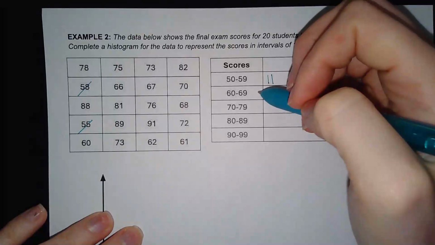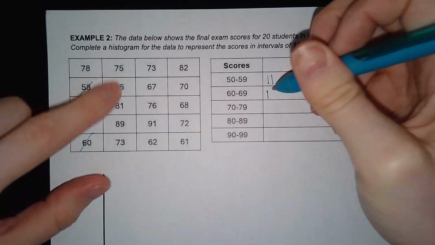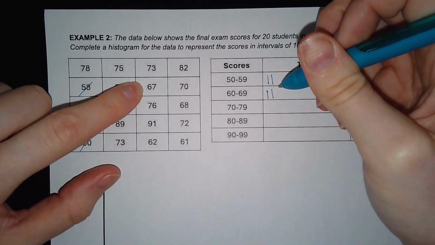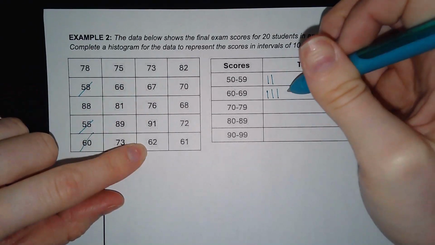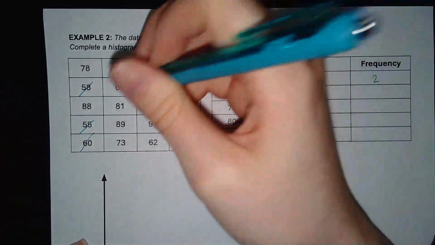If we do the 60s to 69s, I have 1, 2, 3, 4, 5, 6.